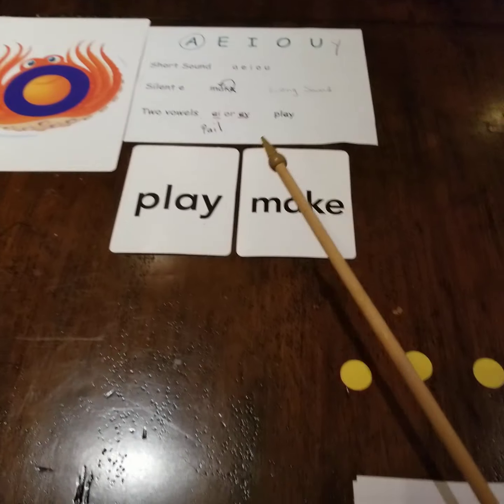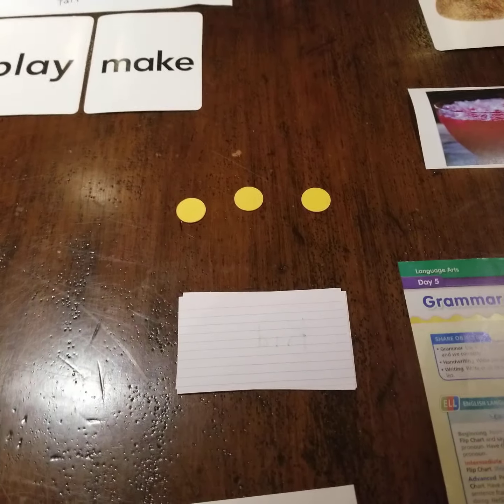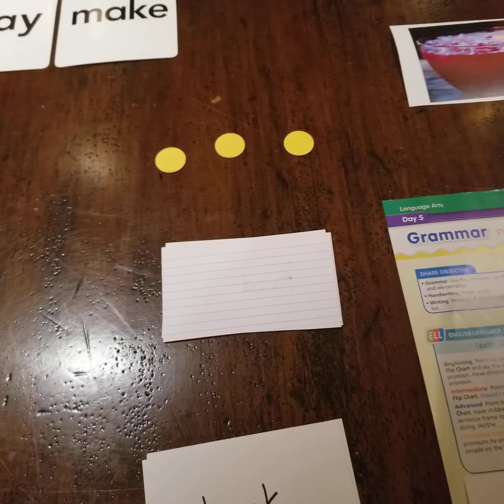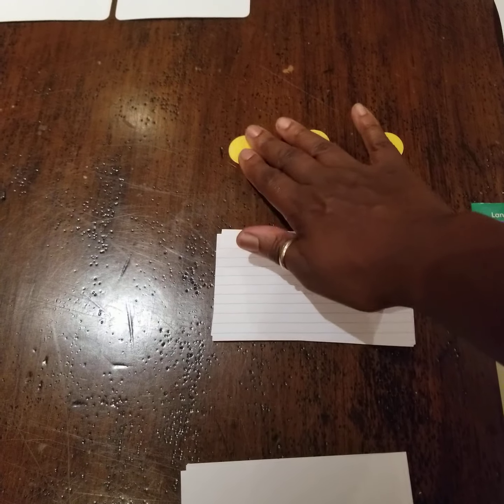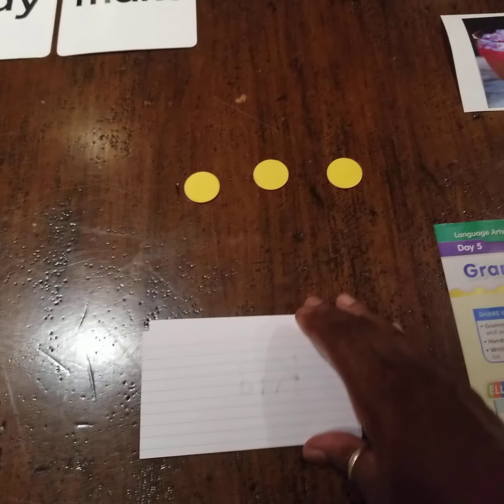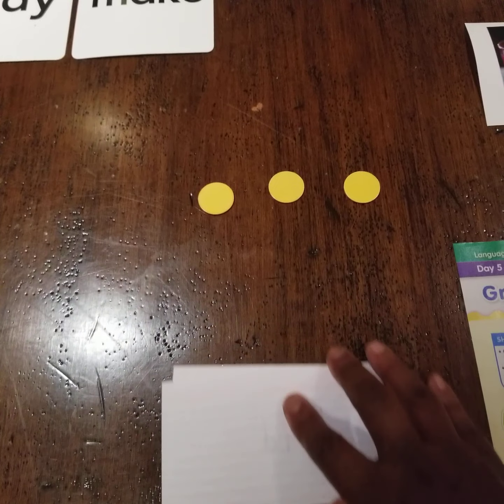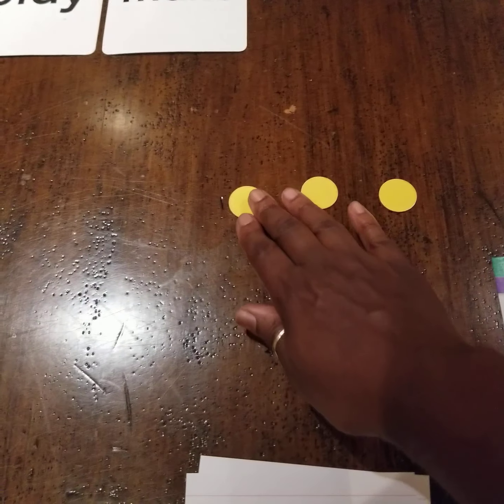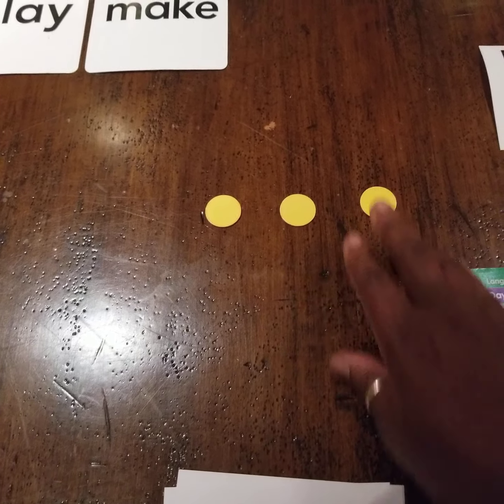All right, so let's get into our blending. We've been doing our blending in different ways, and we'll do it even differently today. I'm using our math counters to do our blending. I'm going to sound out a word, and I want you to guess what that word might be. You shouldn't really be guessing because you should be able to figure it out by now.